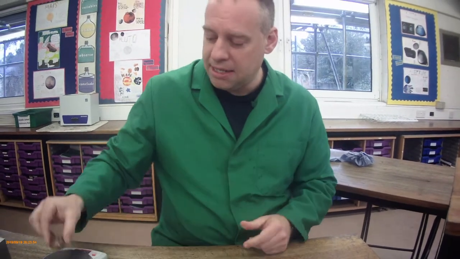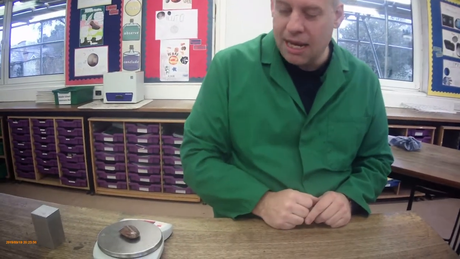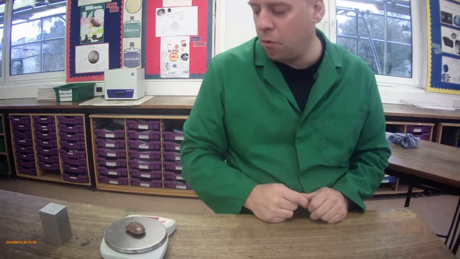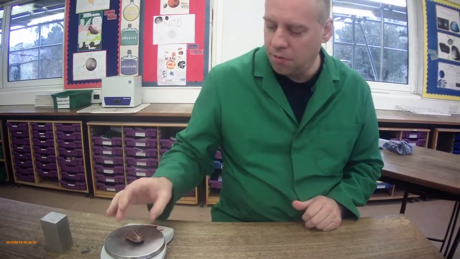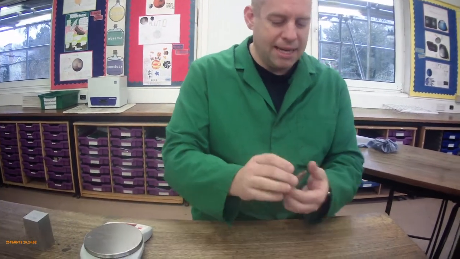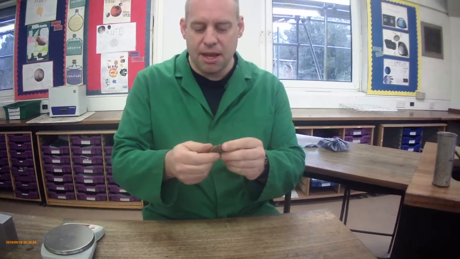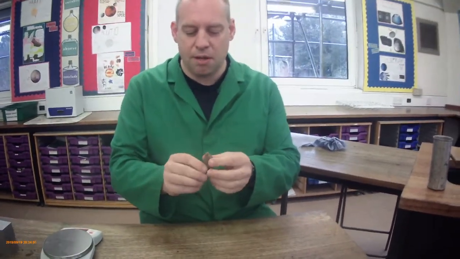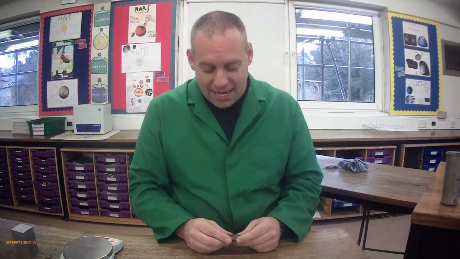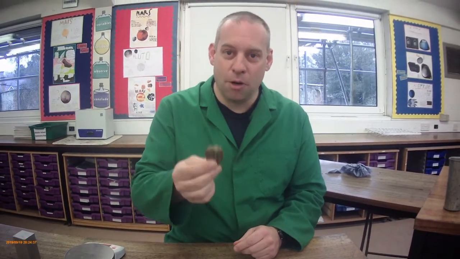The mass is very easy. All I do is put it onto here, and that's giving me a mass of 45 grams. The volume is a little bit more problematic because there is no length, height and width that we can use that is regular. So we want to find a different method of measuring the volume of this.